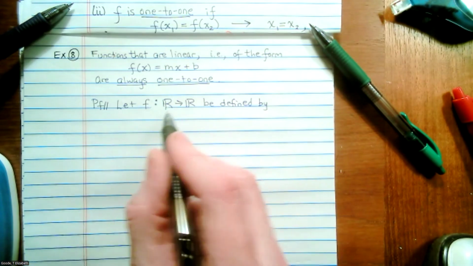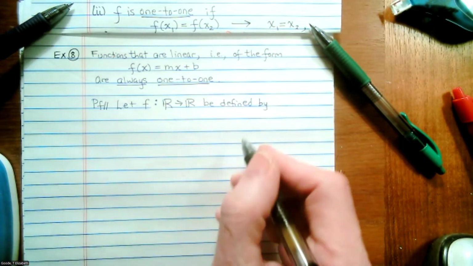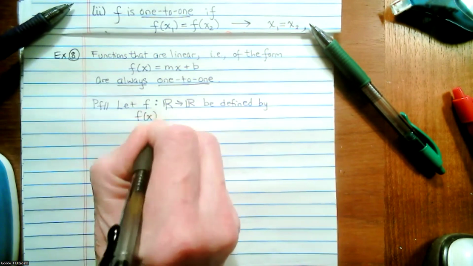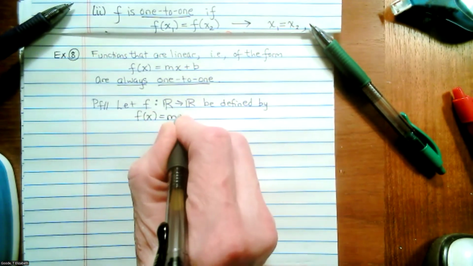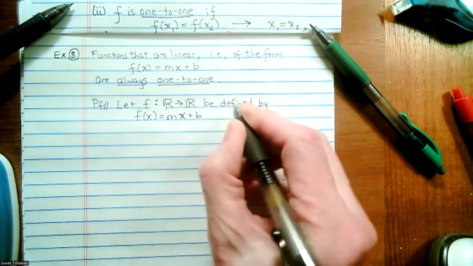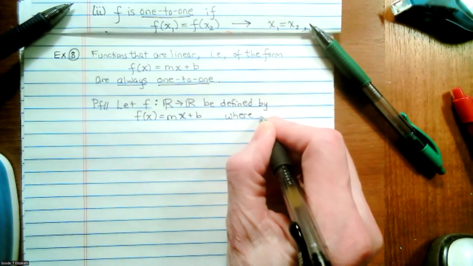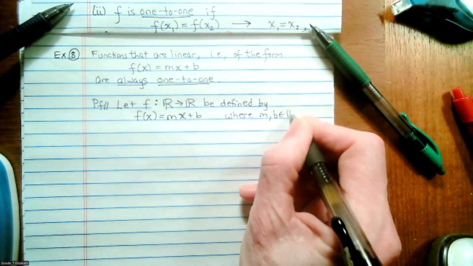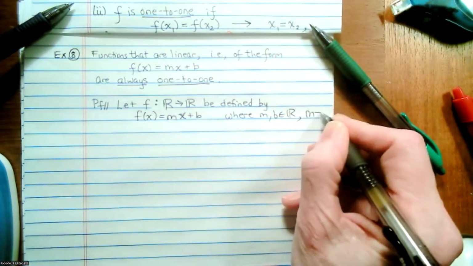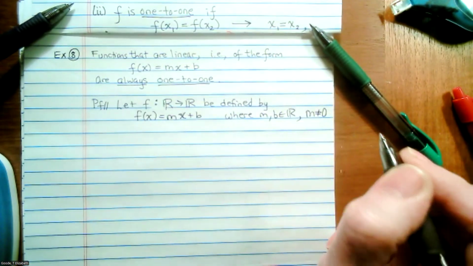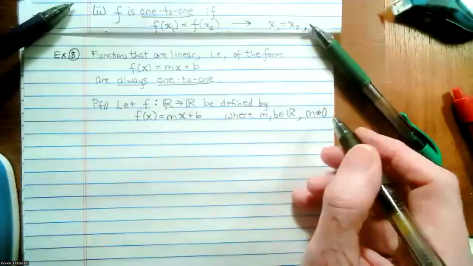So we need a field, but we'll just say reals to the reals be defined by f of x equals mx plus b, where m and b are real, and we want m to not be 0. So we can't play this game with a horizontal line.